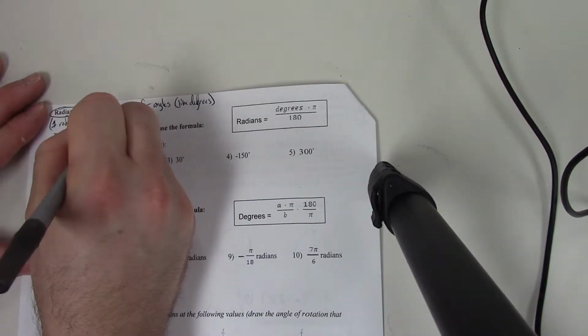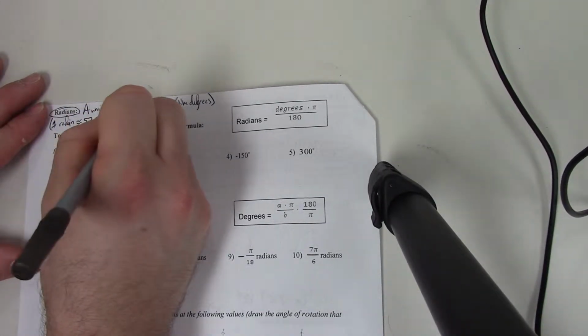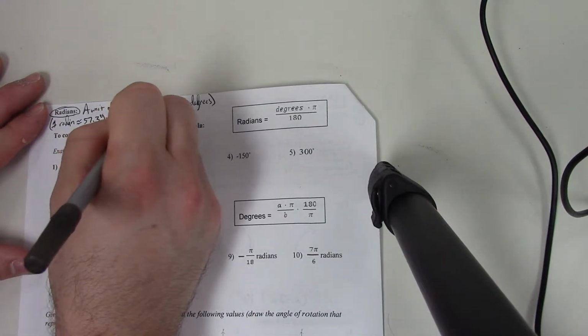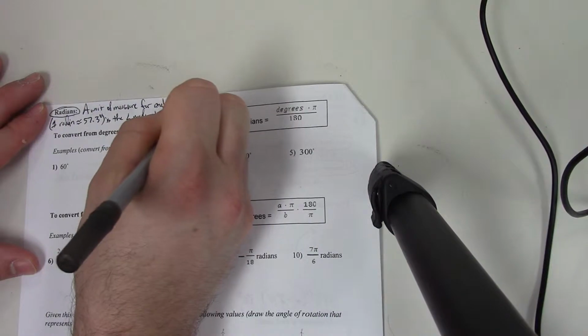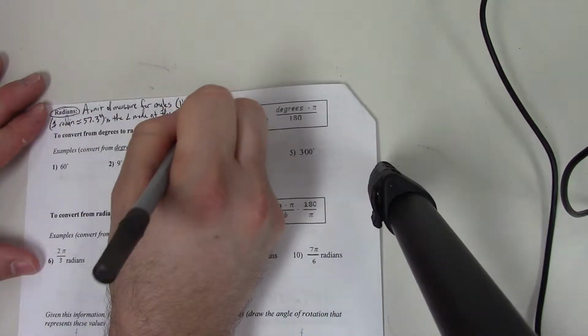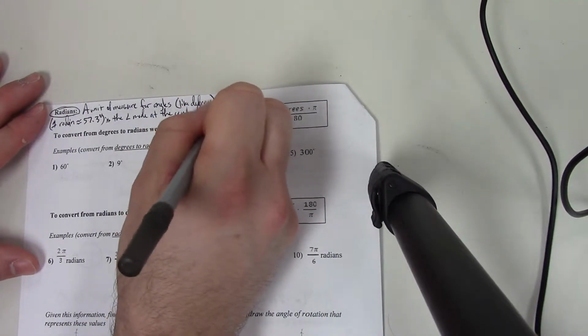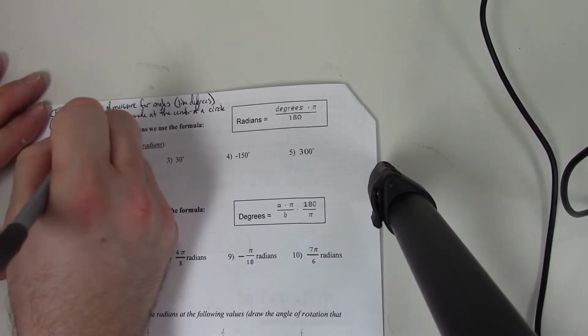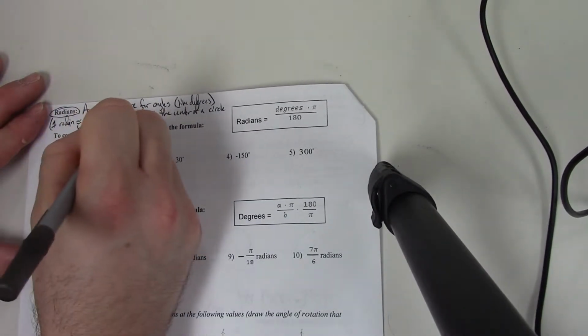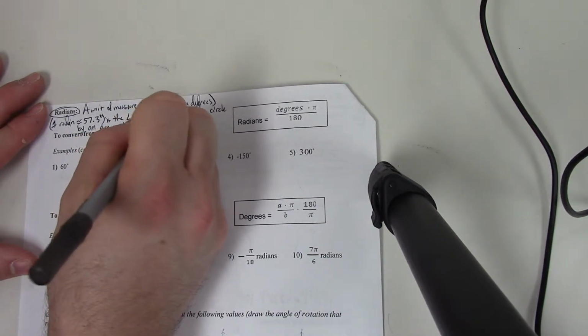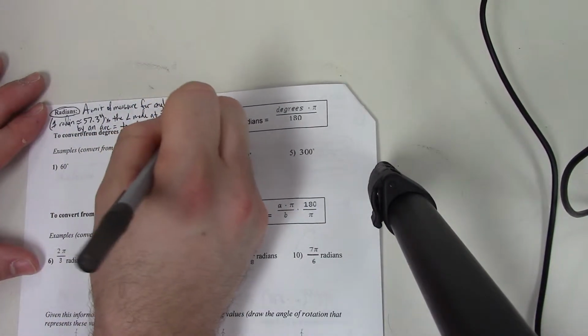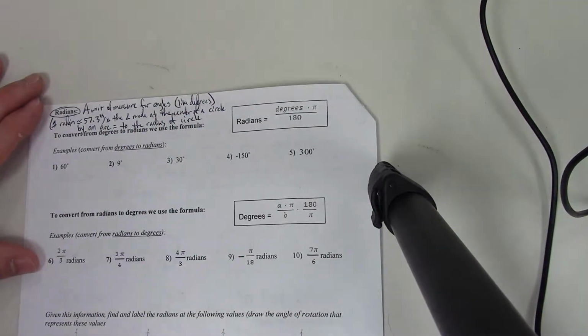It's kind of a little hint there. A radian is the angle made at the center of a circle by an arc equal to the radius of the circle. That's not going to make sense yet. It may never make sense.